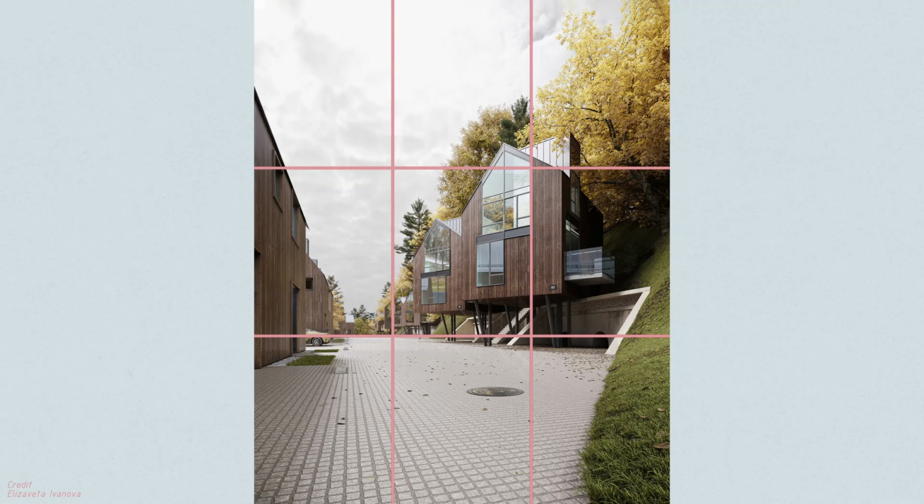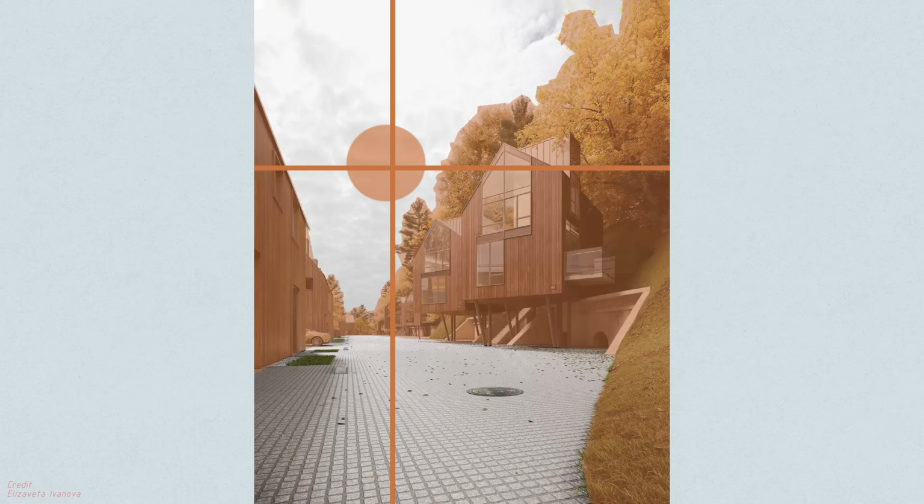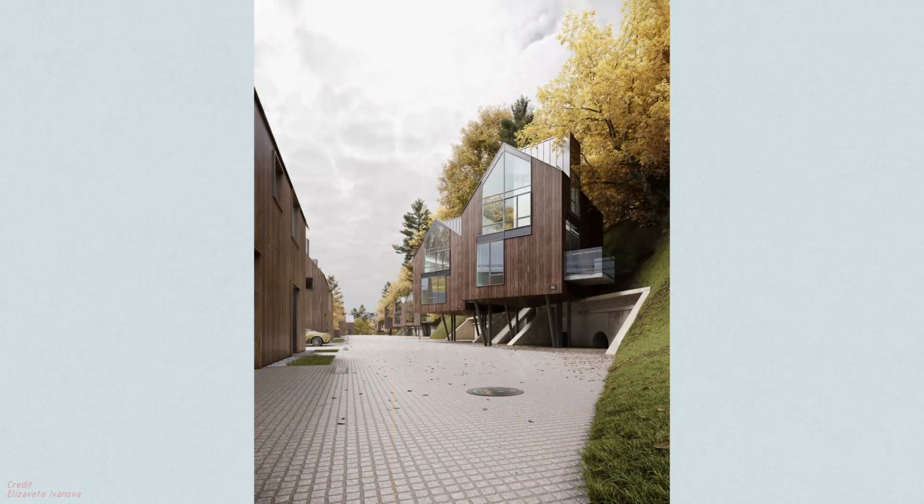Basically, it is applied by pointing the intersections at important elements, while also aligning other important aspects along the lines. You shouldn't just blindly point these intersections at your focal points and expect a good result. You need to have a good sense of composition by also allowing room for the building to breathe, so a balance between solid and void is very important when applying this rule.